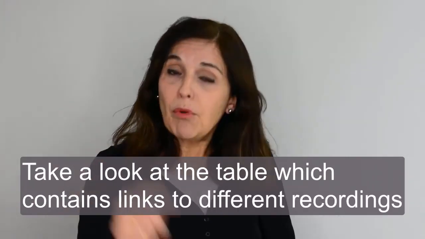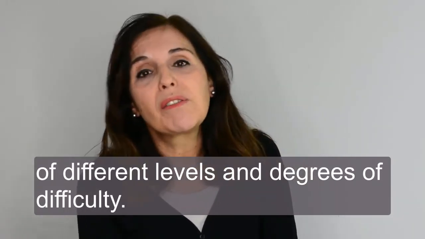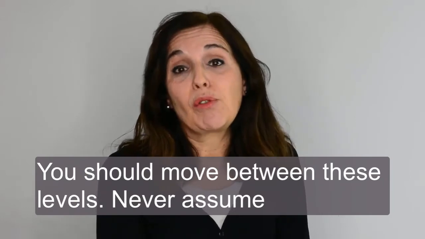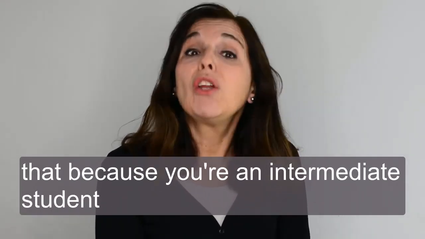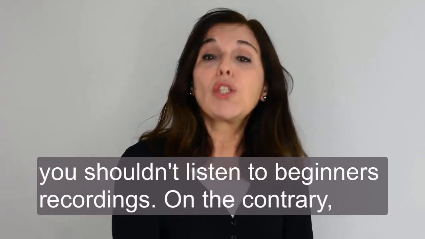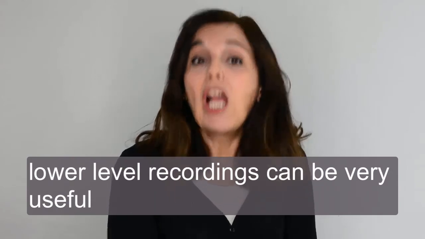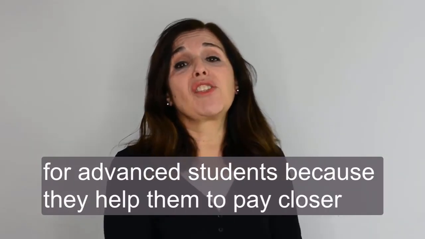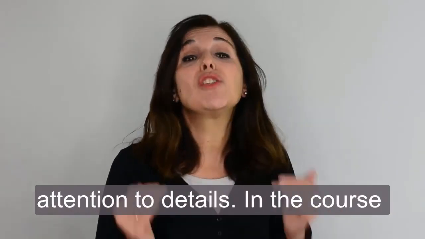Take a look at the table, which contains links to different recordings of different levels and degrees of difficulty. You should move between these levels. Never assume that because you're an intermediate student, you shouldn't listen to beginners' recordings. On the contrary, lower level recordings can be very useful for advanced students because they help them to pay closer attention to details.